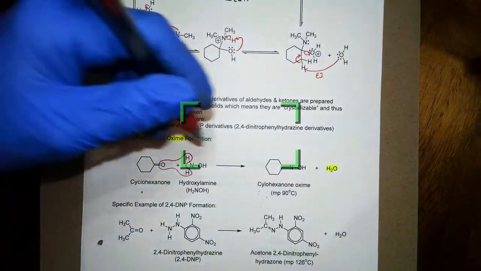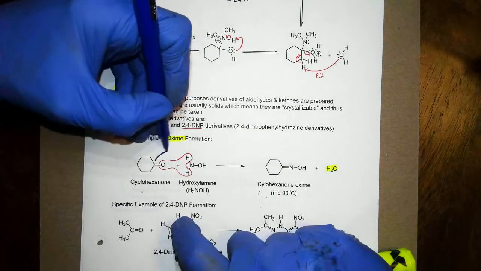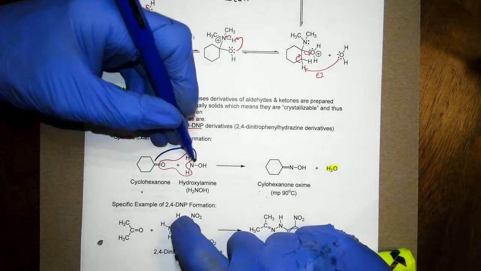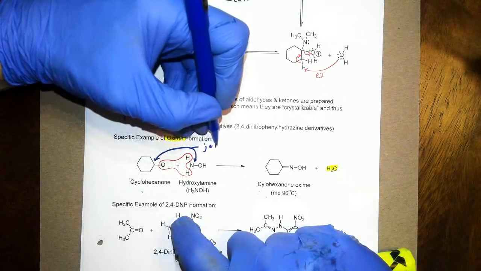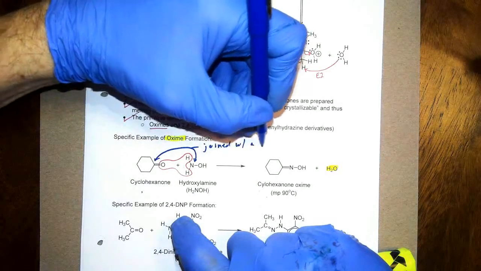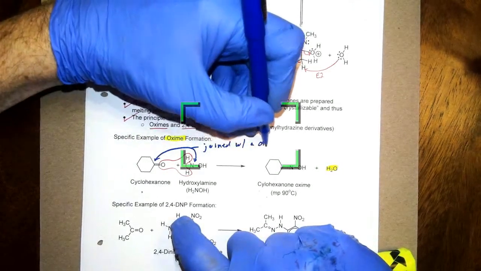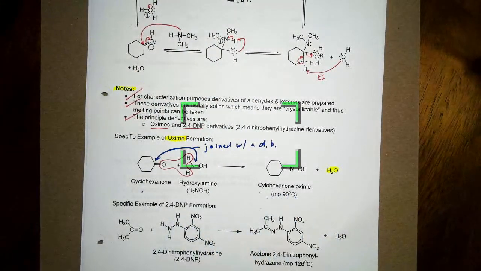And yes, you can speed this reaction up with a catalytic amount of acid. So what do we do, though, to figure out our product? You join those with a double bond. Let me abbreviate double bond DB, save some time. This makes cyclohexanone oxime.